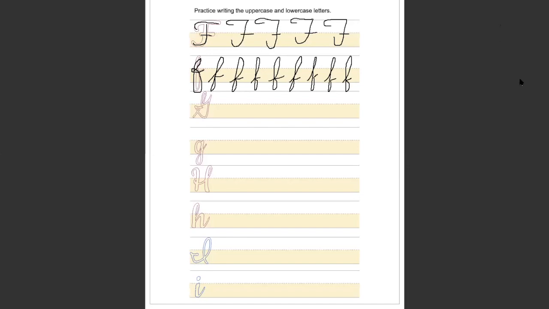Alicia, how are you doing? Did you write the f sounds? Yes, I want some stew for lunch.